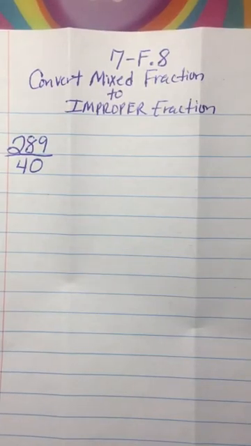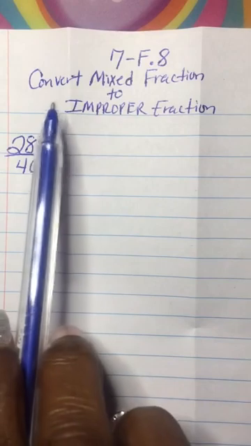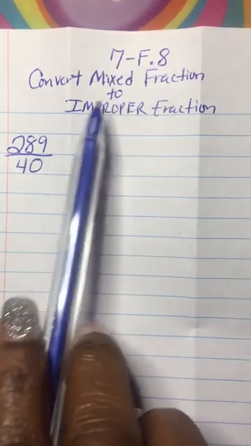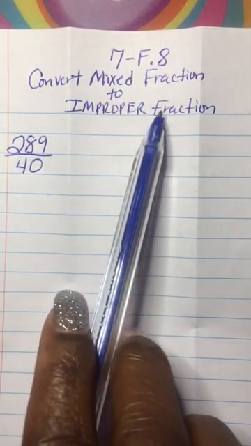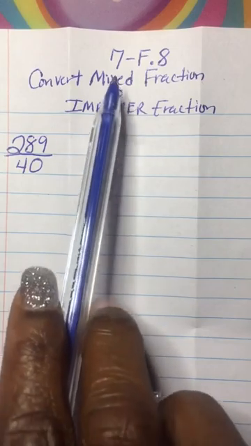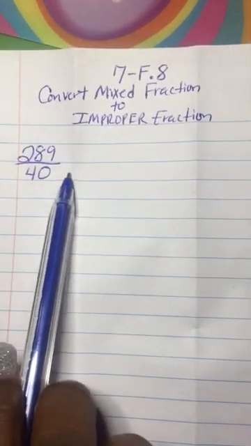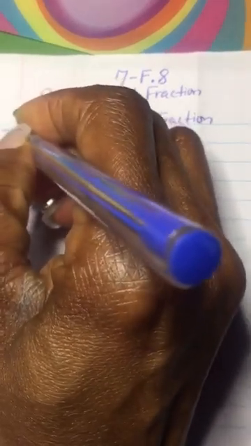Champagne and I'm going to teach you how to convert a mixed number or a mixed fraction to an improper fraction and vice versa, improper back to mixed. So this is called an improper fraction.